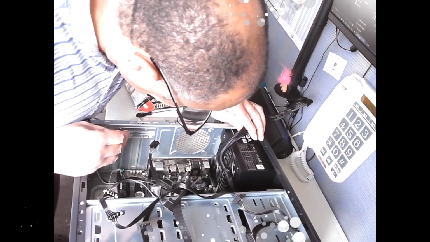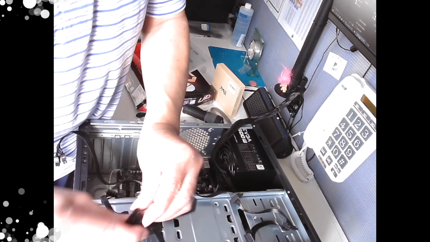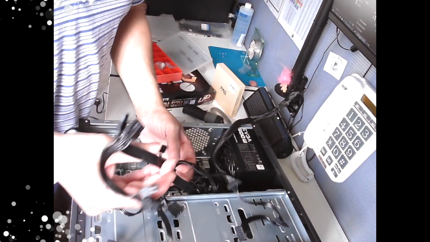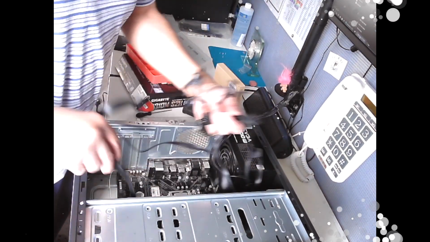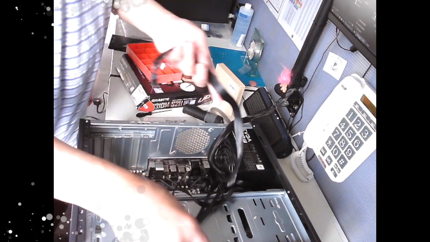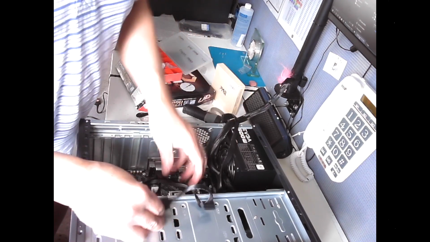We need 2, 4, 6, 8. We need the 8-pin. Now that's a PCIe. So that's for a graphic card if you're going to have one, but this processor has got built-in graphics, so we don't need that. And there's my CPU. So these are the 2 cables that I need.